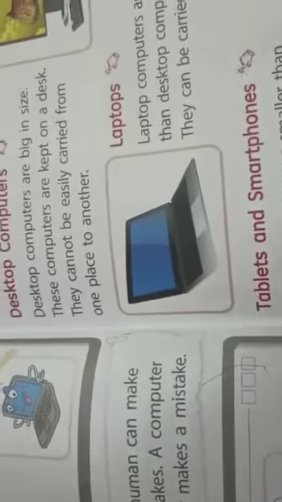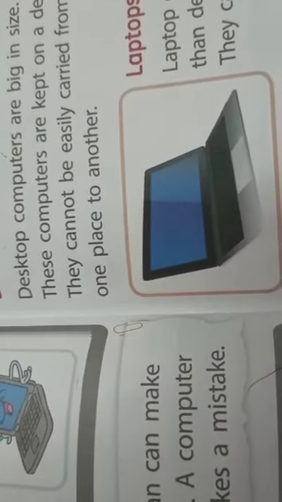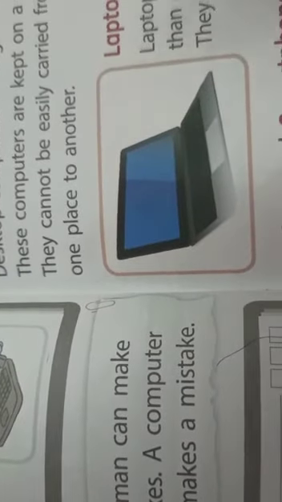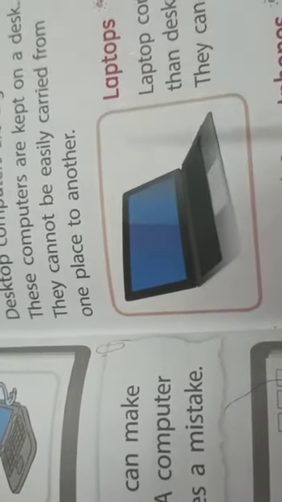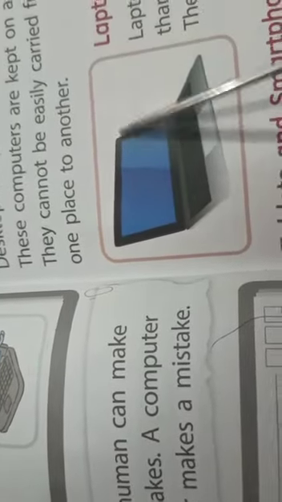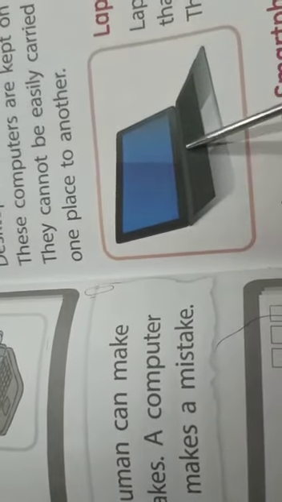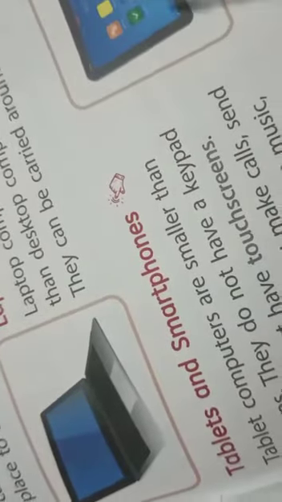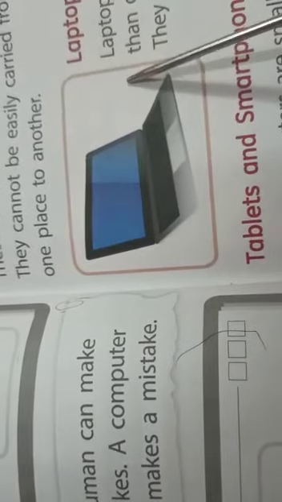Now second is laptops. These days everybody has a laptop. You see, laptops are smaller than desktop computers but bigger than tablets. They can be carried easily from one place to another.